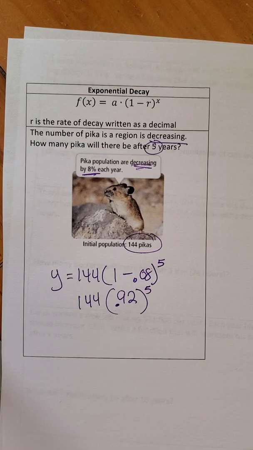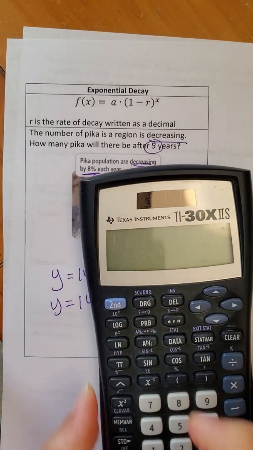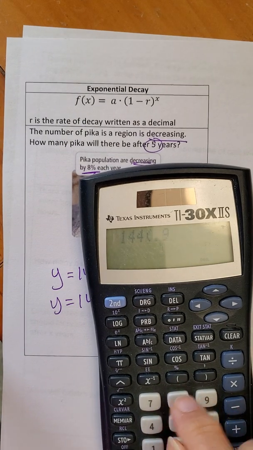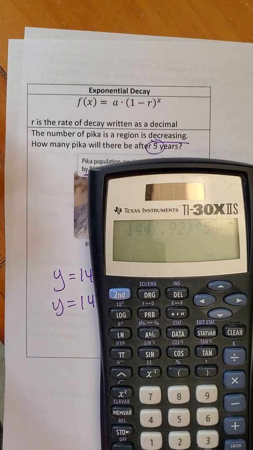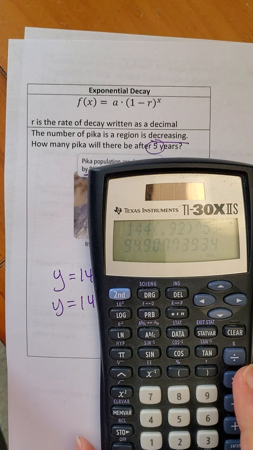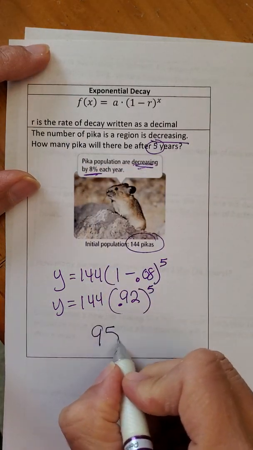Okay, so what I'd like you to do is pause the video, plug that in your calculator, and see if you can figure it out before I do it. Okay, hopefully you paused. We're going to say 144, and then in parentheses 0.92, and then, remember, we're going to use that caret key, to the 5th power. And what do we get? We get 94.9. So let's say this one, they said, hey, round to the nearest pica. So we're going to say 95. So we'd say 95 picas.